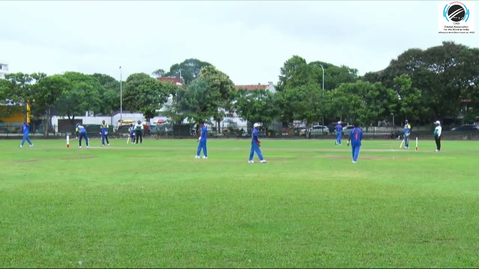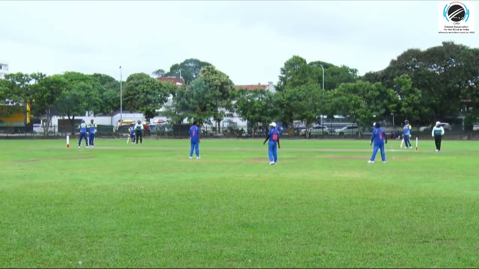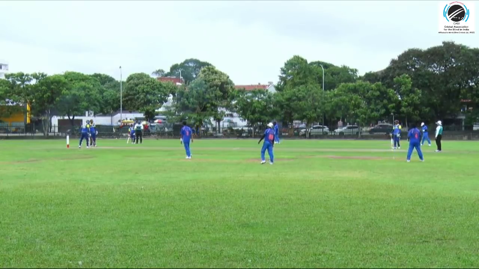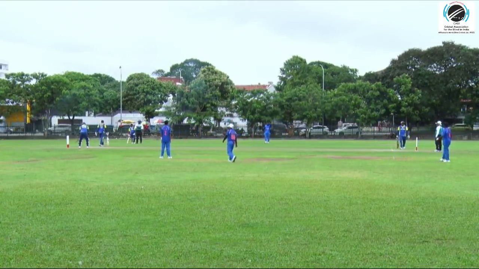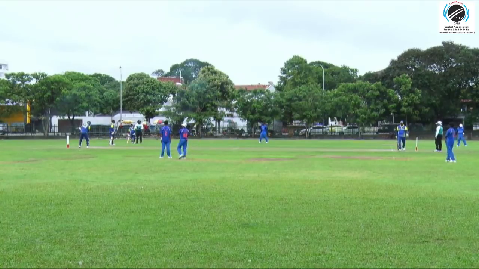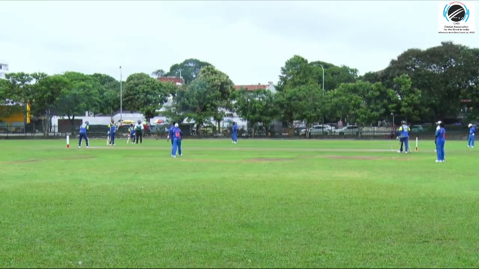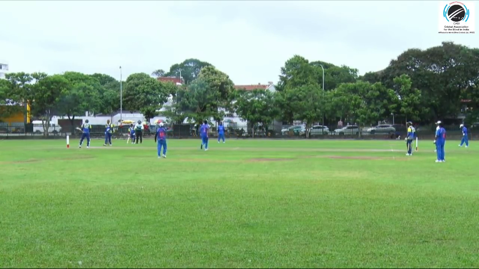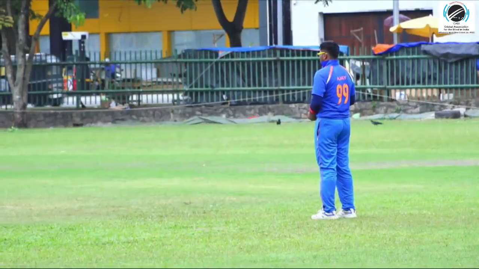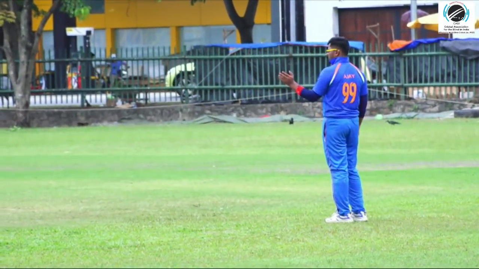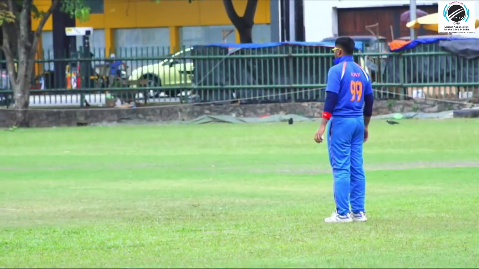How many overs left now? 7. 26 overs, no? 7 overs then. Per over, that's too much. So 7 overs, 42 balls, 20 runs.